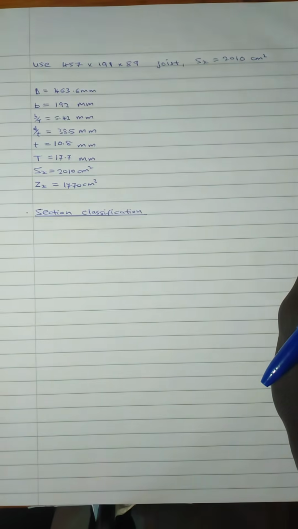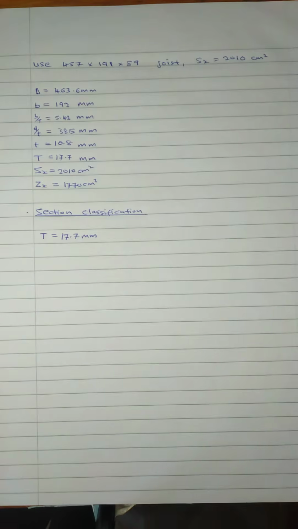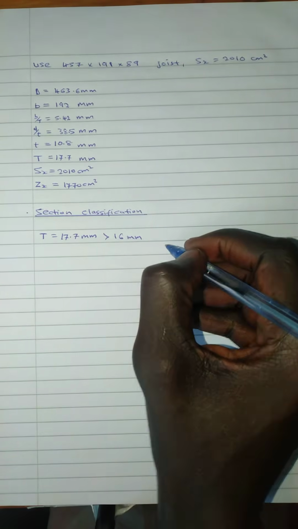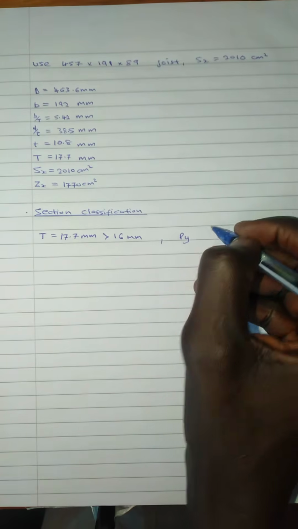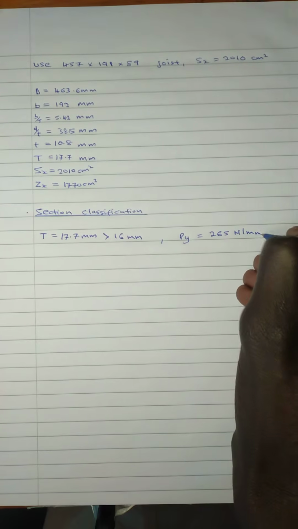To classify our section, let's first compare our T, which is 17.7 millimeters. It is greater than 16 millimeters. That means that the PY we will use will be 265 newtons per millimeter squared.